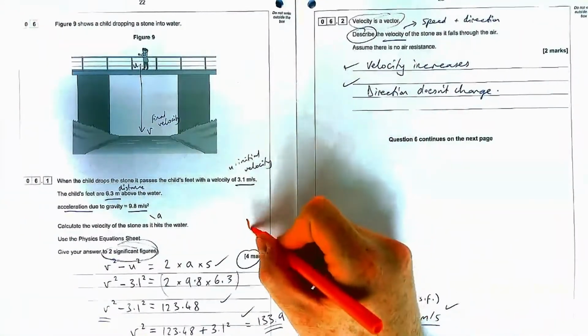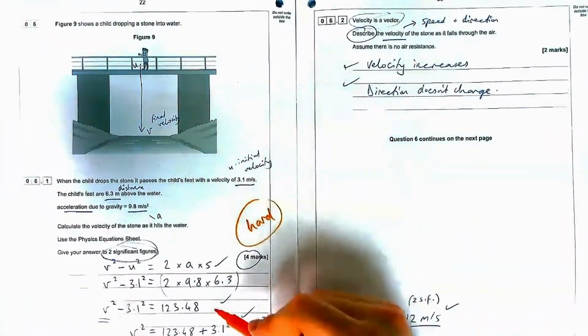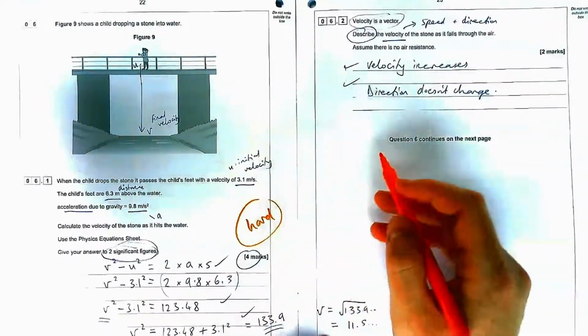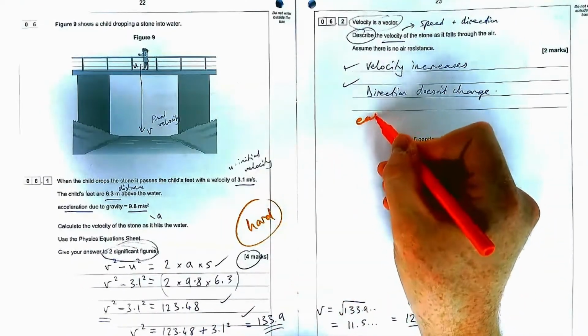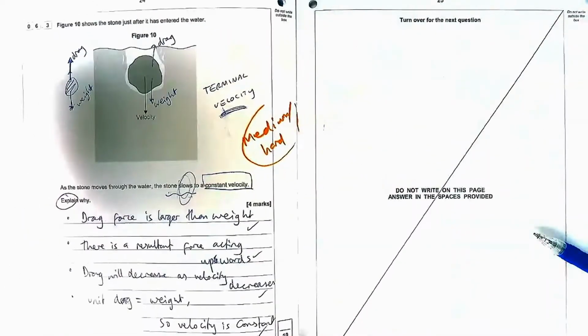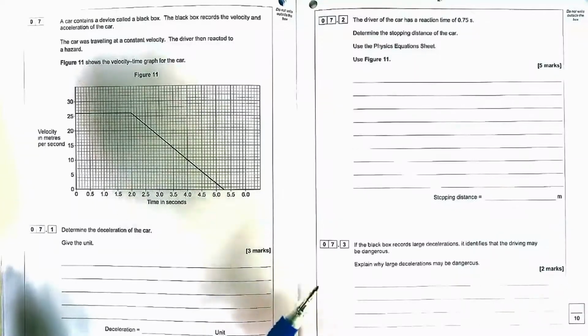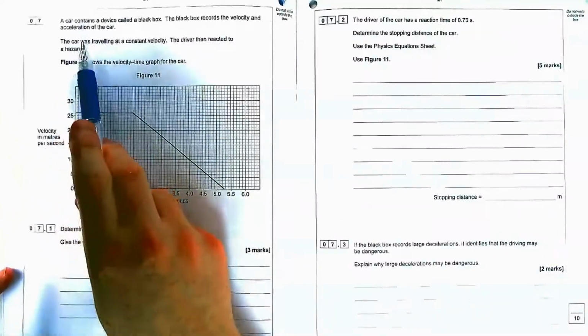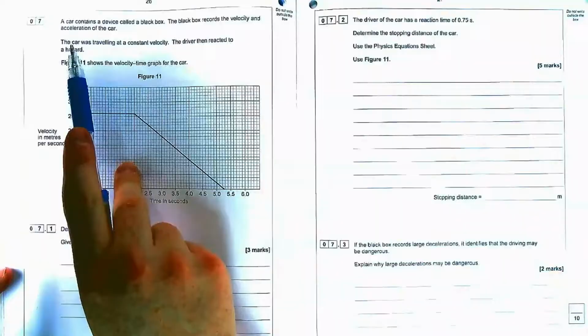Okay, for our last question on this paper, we've got a velocity time graph. It says the car contains a device called a black box. It records velocity and acceleration, and this is the graph that shows how its velocity changes. So the first step is to work out the deceleration of the car. Now we should know the deceleration of the car, we are only talking about this section here, because that's the only time where it's slowing down or decelerating.